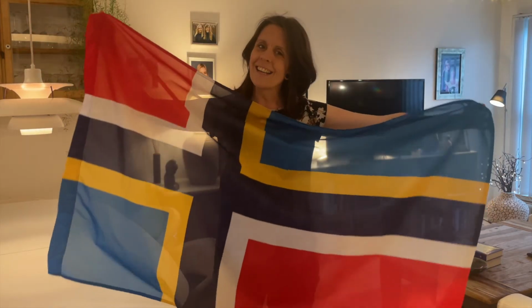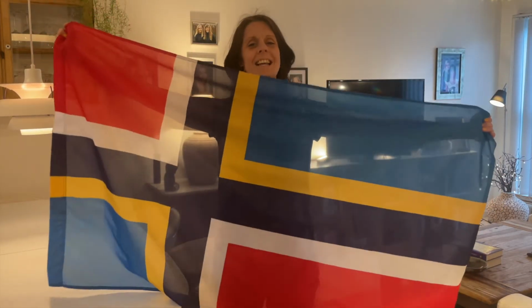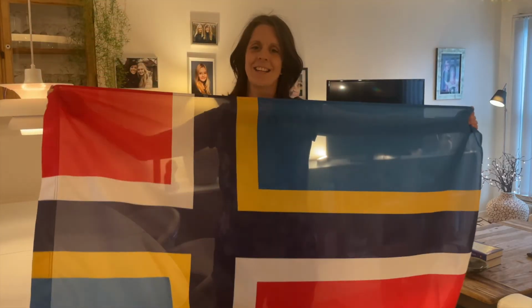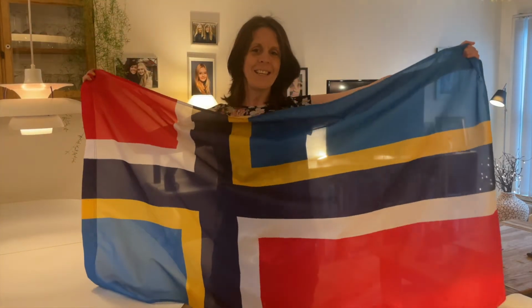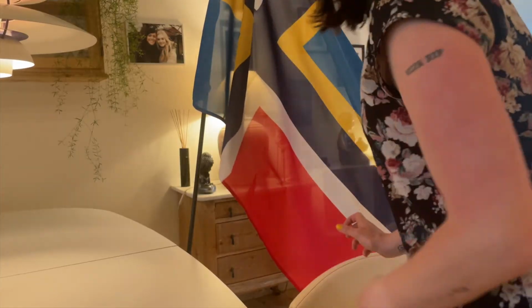I made a flag. This is a Scandinavian Union flag combining the flags of Denmark, Norway and Sweden. But Amy, I hear you say, why have you made a flag? Well, that's because I've created a new language. Okay, not a new language. I've tried to come up with a common language, which is the Scandinavian languages. So trying to find the common elements between Danish, Swedish and Norwegian.